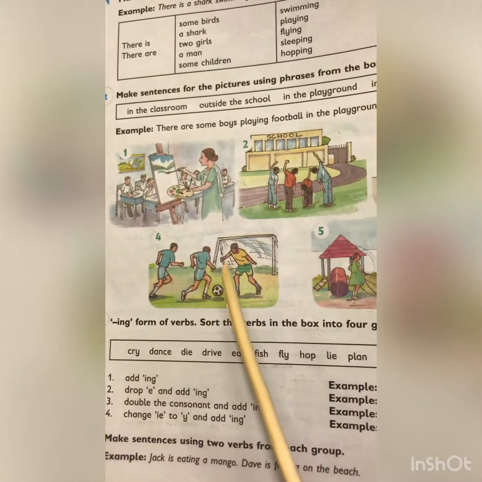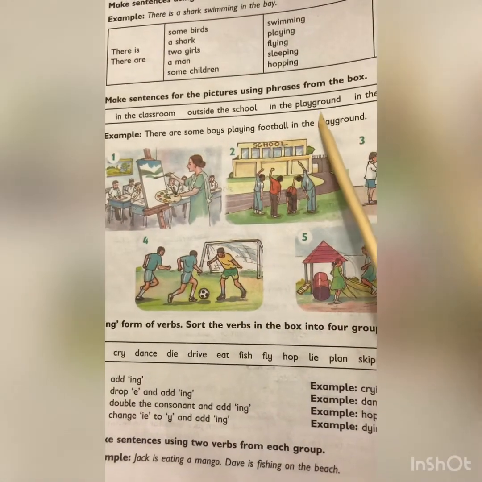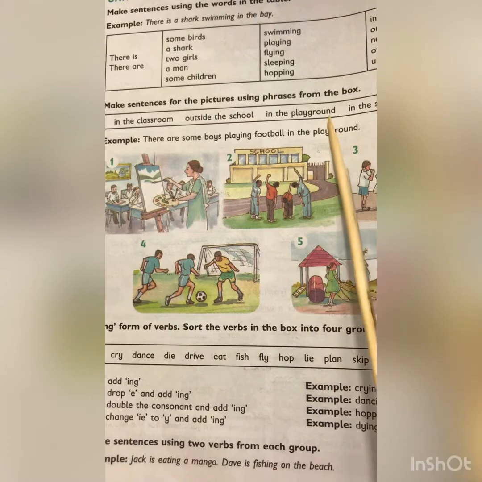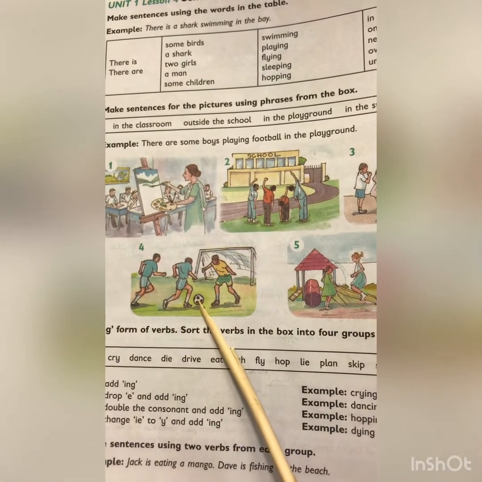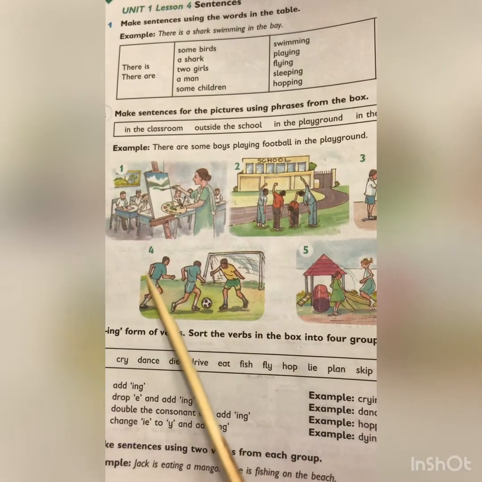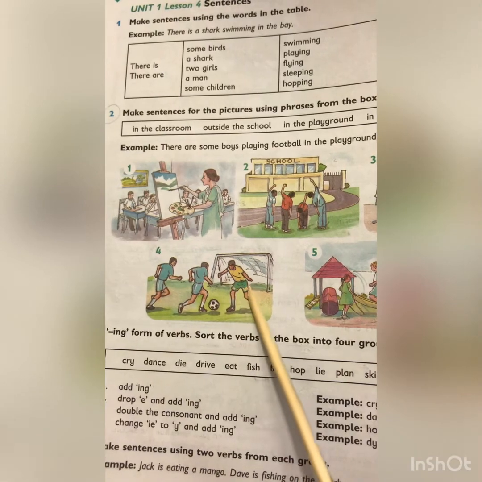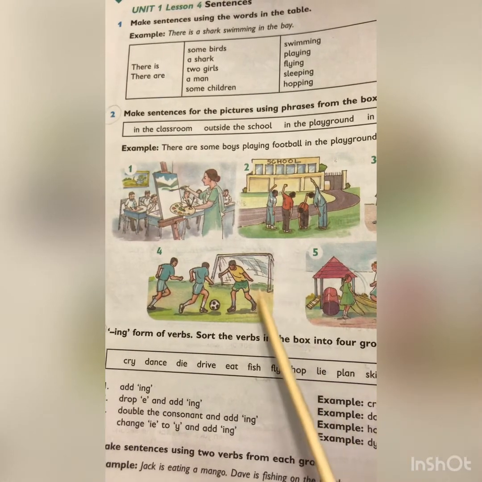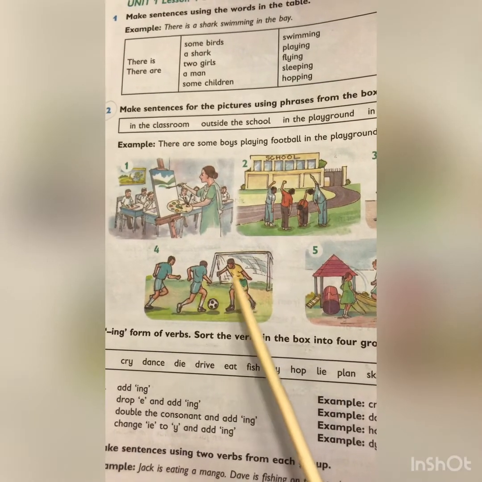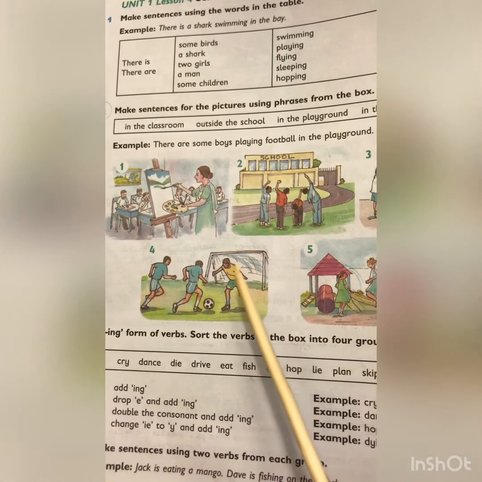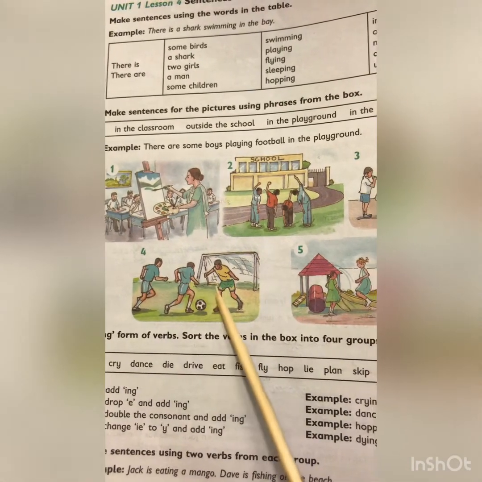Now, number 4. What is happening in this picture? This is a playground. And what are the boys doing in the playground? There are some boys playing football in the playground. What are they doing? Playing. So the verb is going to be playing. The boys are playing football in the ground. Here, children, we have just added ing at the end of the verb. No simple rule. The first rule has been applied here.